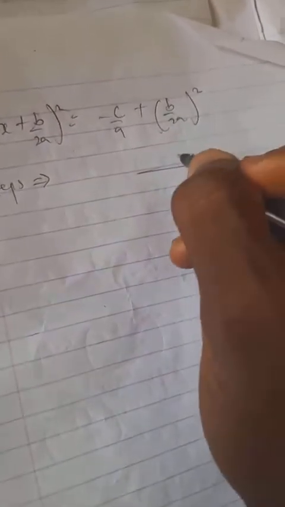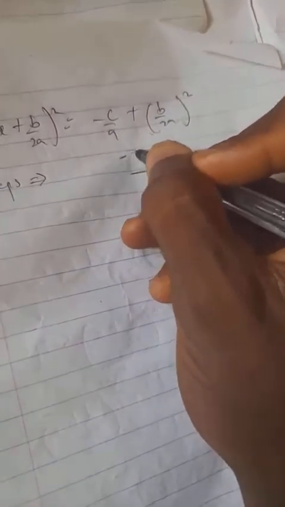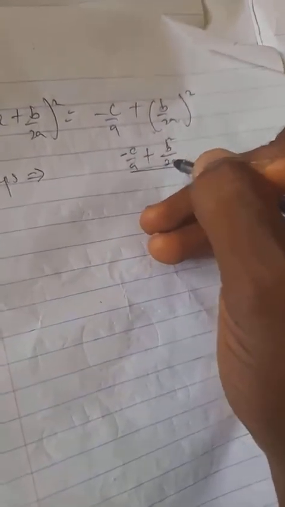So now x plus b over 2a all squared is equal to minus c over a plus b over 2a all squared. The next step, which is step 5, is to take the LCM of the right hand side. Before we take the LCM, let's expand this. This is the same thing as minus c over a plus b squared over 2a all squared, which is the same thing as minus c over a plus b squared over, 2a all squared means this squares for both 2 and a, which is 2a times 2a, which is 4a squared.